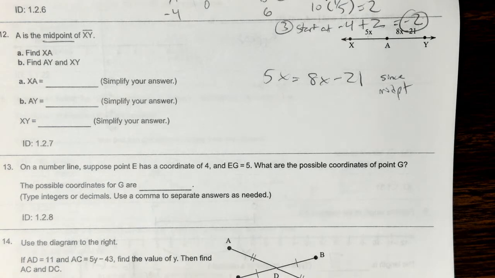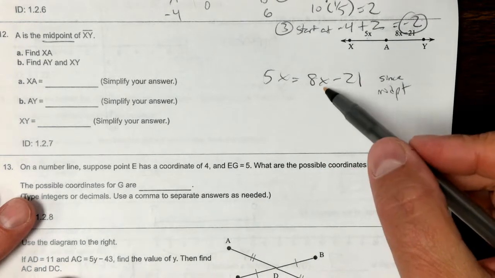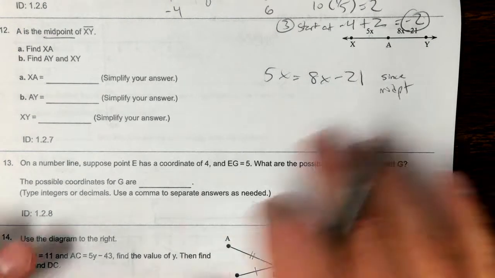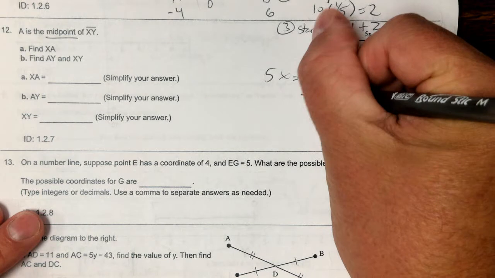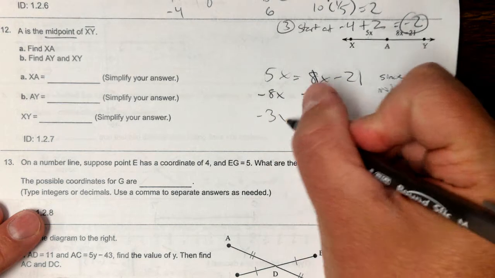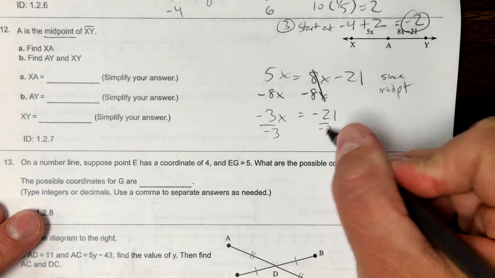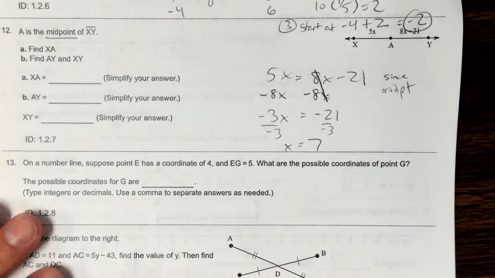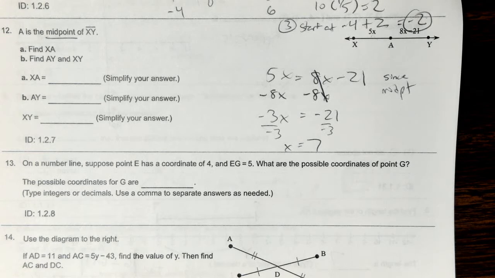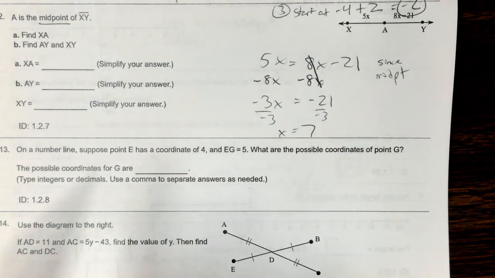So what we're going to do is, I guess let's subtract 8x because the -21 is the only number involved. 5 minus 8 is -3. So we get -3x equal -21. And then you're going to divide 2 negatives, so that gives you a +7. So make sure you know anytime it's midpoint, you set them equal.